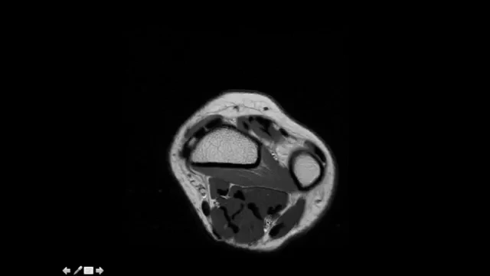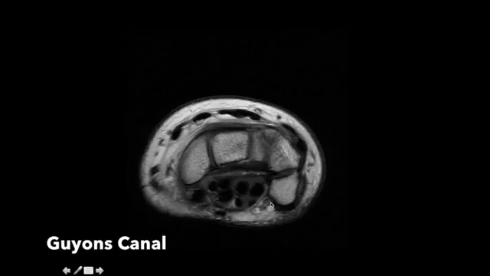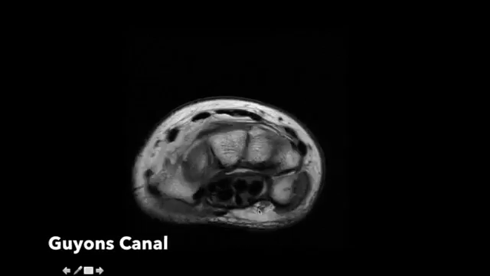Here we see the ulnar nerve traveling just deep and lateral to the flexor carpi ulnaris, and when we follow the ulnar nerve distally at the level of pisiform, it will travel in a canal known as Guyon's canal with the adjacent ulnar artery.